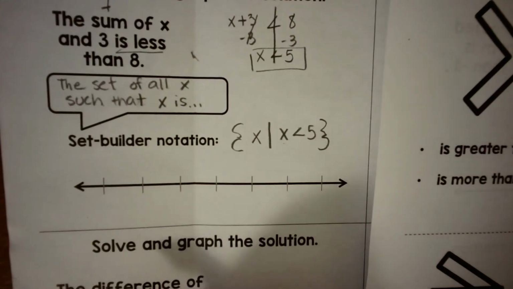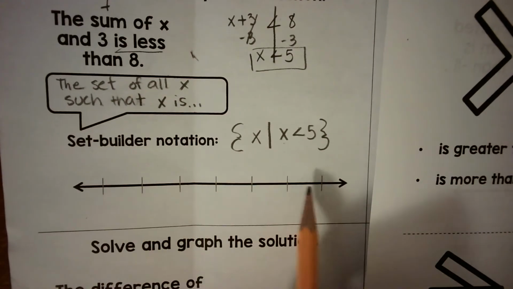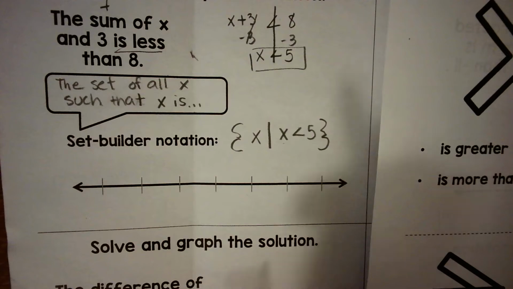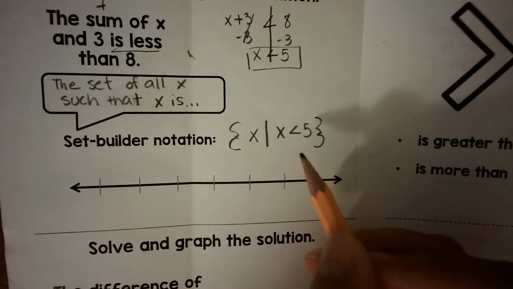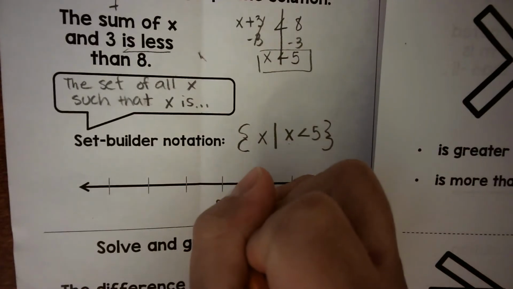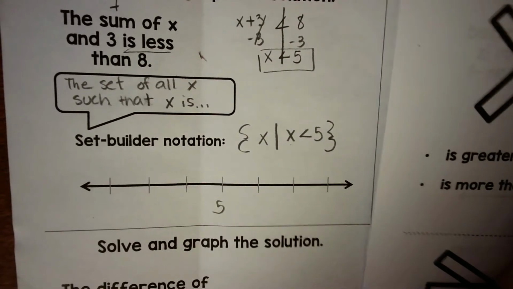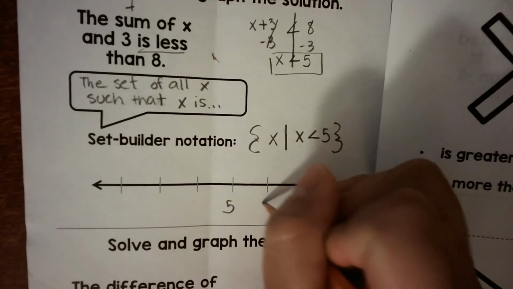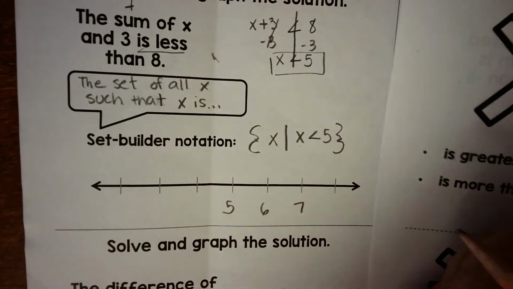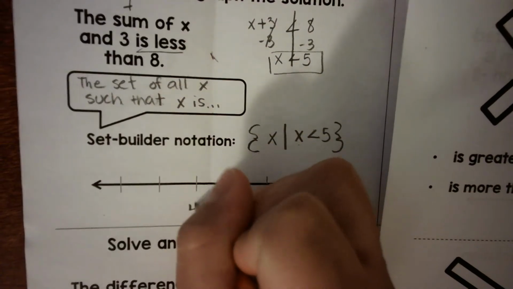On the number line, on your homework assignment, you just have a line. You don't have these little hash marks. I would like for you to make some hash marks. The number in the middle will be the number you solve for. I would like numbers on the left and numbers to the right. So 5, 6, 7. And to the left would be 4, 3.